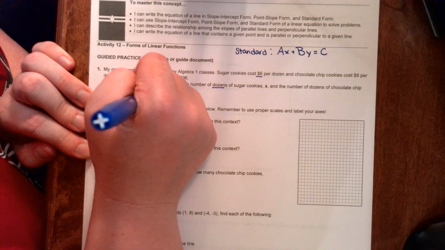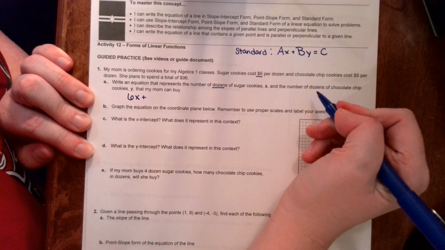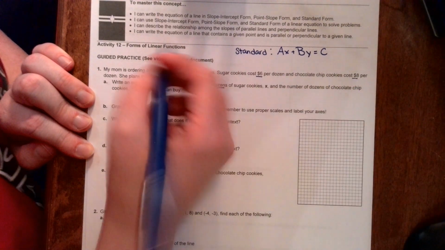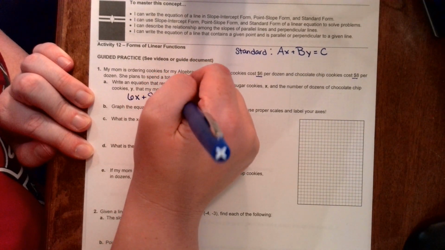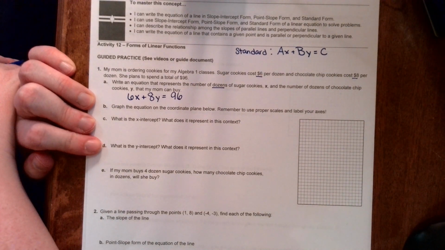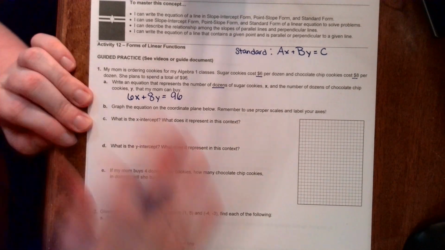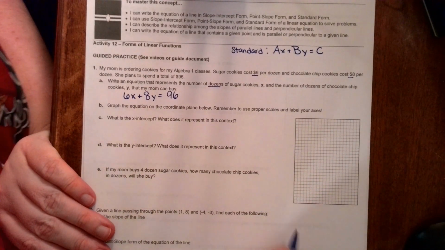So we have 6X plus, let's see, Y is chocolate chip, and chocolate chip is $8. And she's going to spend $96. Okay, so we have 6X plus 8Y equals 96. So we want to graph our function.